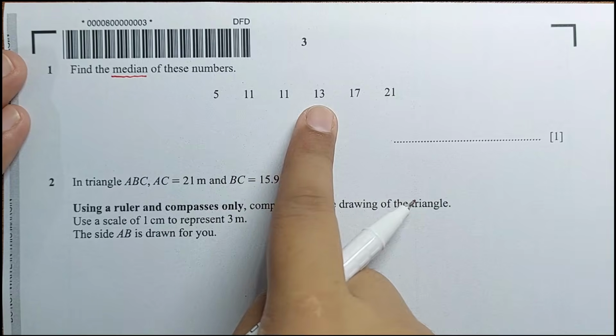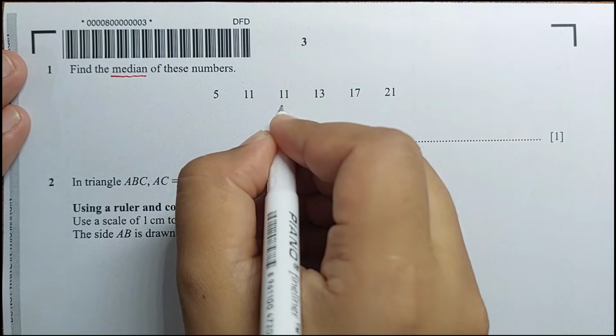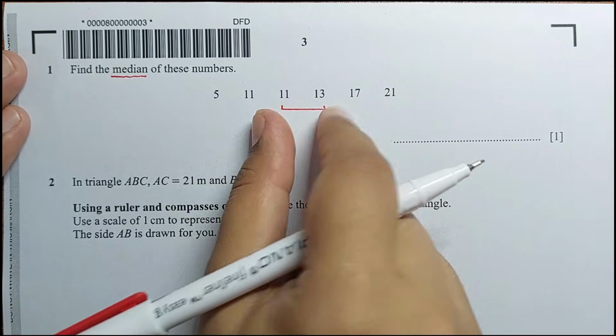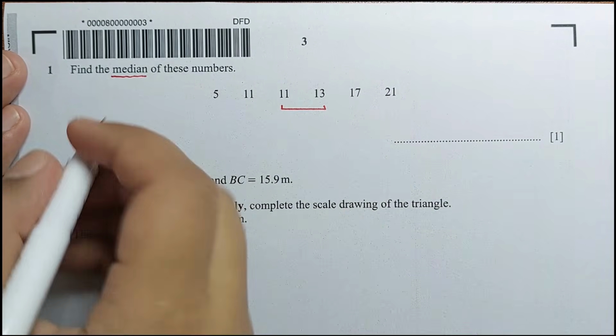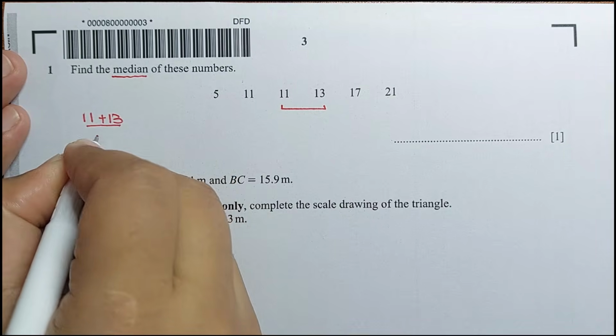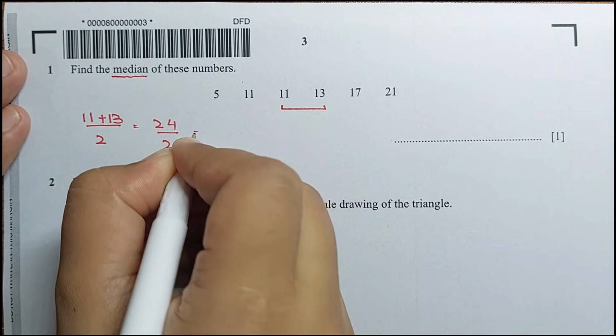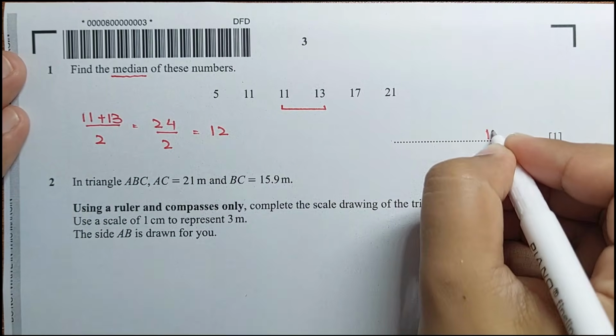When the total numbers are even, since we have 6 numbers, we need to pick the two middle numbers. So these are the two middle numbers, two on the left side, two on the right side. Add up the two middle numbers and divide by 2. That is the median. 24 divided by 2 equals 12. So the median is 12.